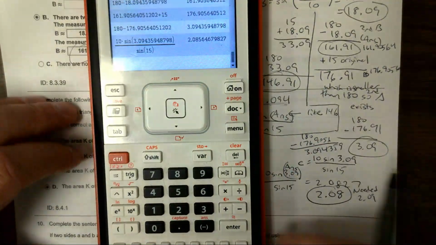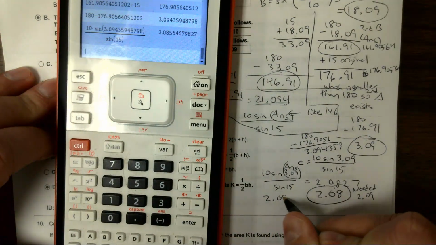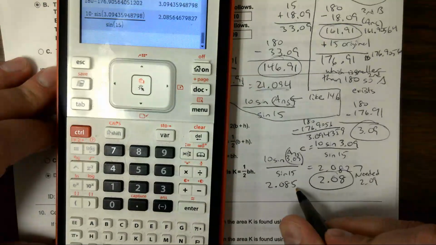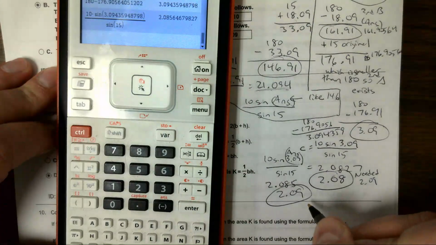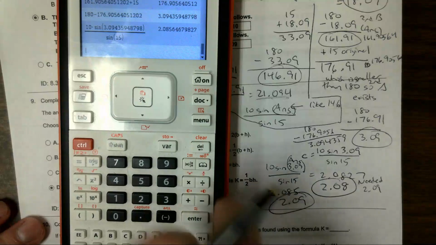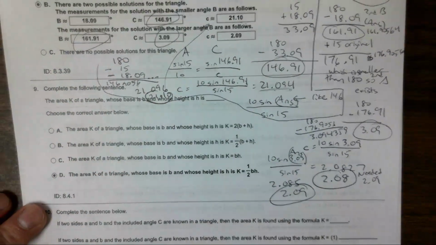So now I get 2.085, and because of that 5, I can round up to 2.09. So I really did get it working, but I do know it's going to be a pain a little bit. Now we have some easy ones.